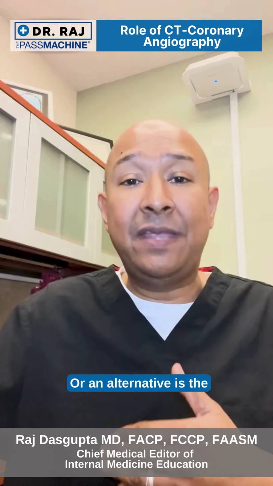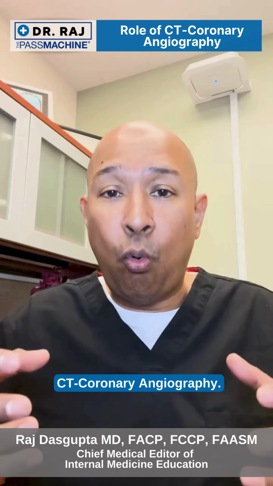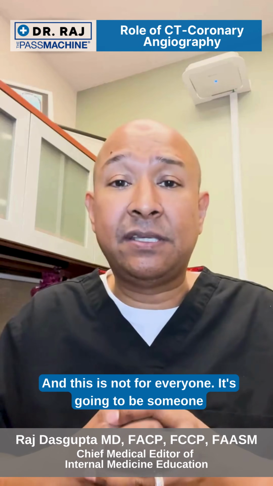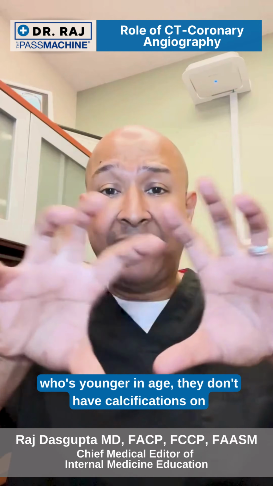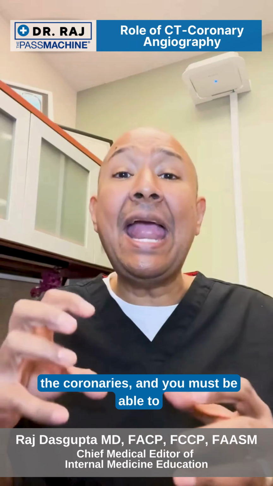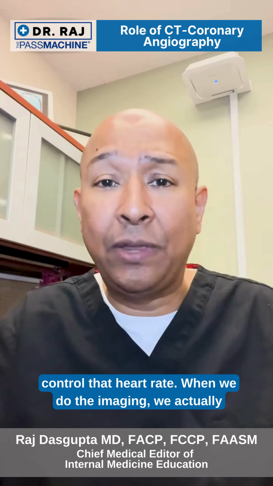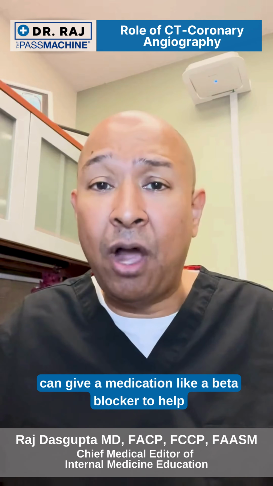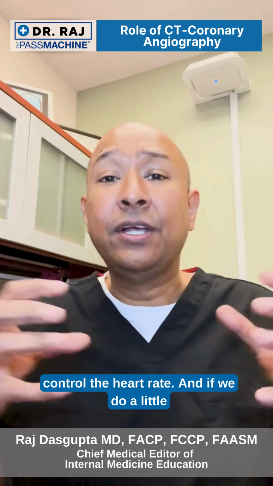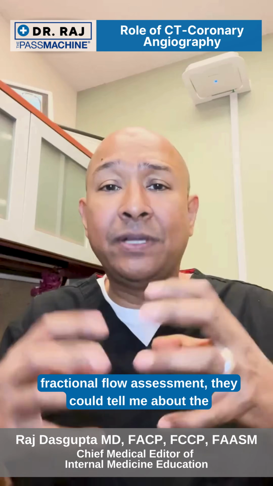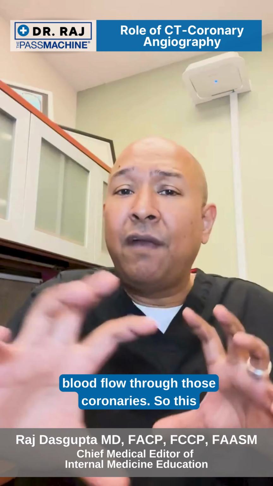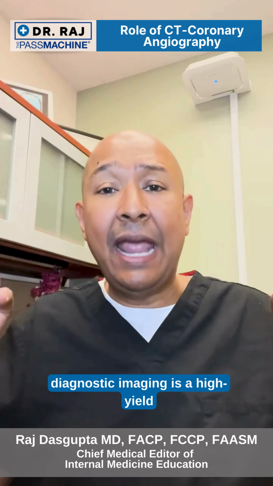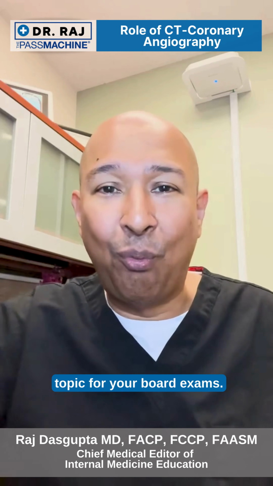Or an alternative is the CT coronary angiography. And this is not for everyone. It's going to be someone who's younger in age, they don't have calcifications on the coronaries, and you must be able to control that heart rate. When we do the imaging, we can actually give a medication like a beta blocker to help control the heart rate. And if we do a little fractional flow assessment, they could tell me about the blood flow to those coronaries. So this diagnostic imaging is a high-yield topic for your board exams.